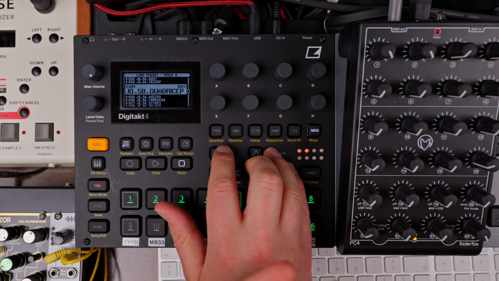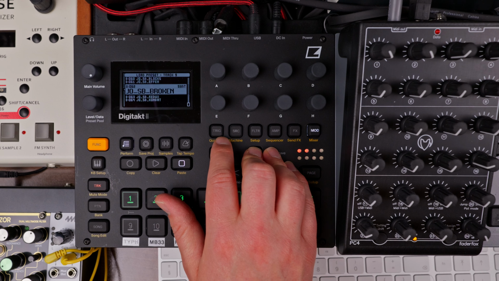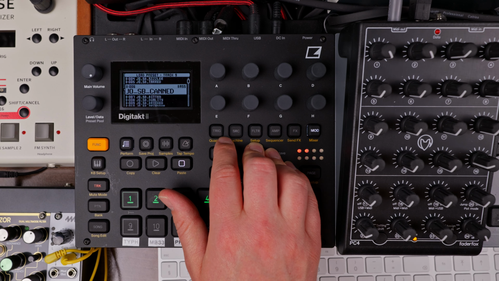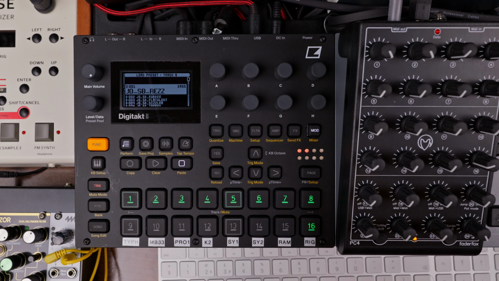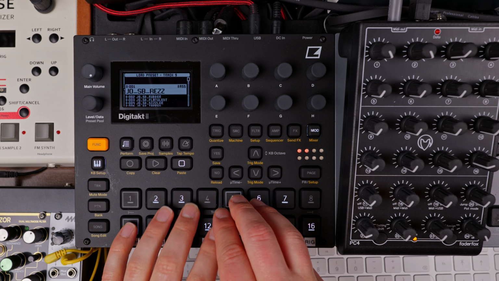And instead of saying lead and plucks and all this stuff, I just put synth. Because sometimes when I'm using a preset, I actually use it for different reasons. I might use a lead sound and turn it into a pluck. So I just wanted it to be bass and synth. So let's have a little look through some of these.